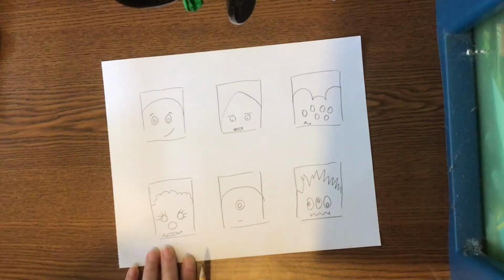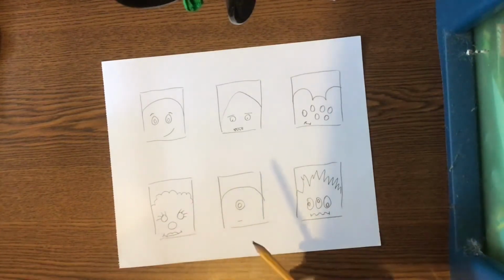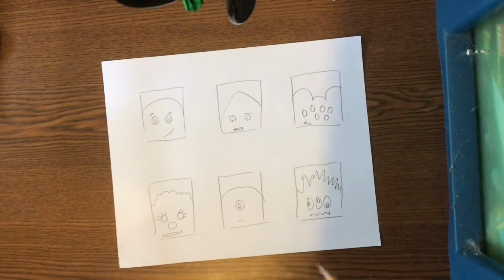Now I'm going to go ahead and do all of my texture on my different monsters using a pen. That way you can see the texture just a little bit more. So let's get texture with these with a pencil.